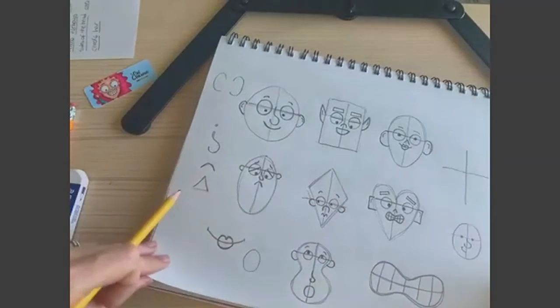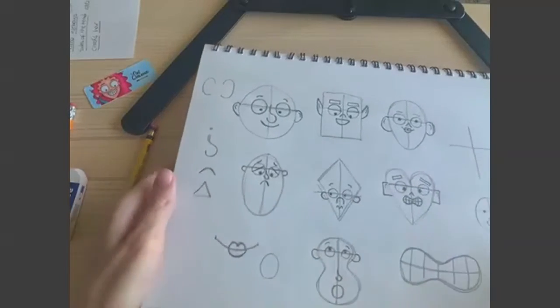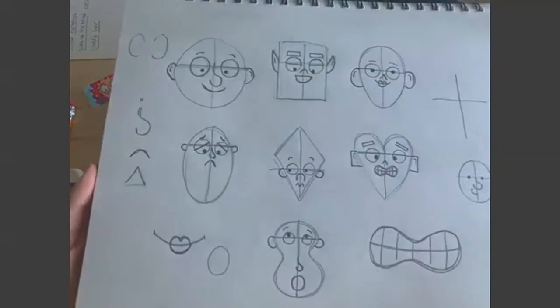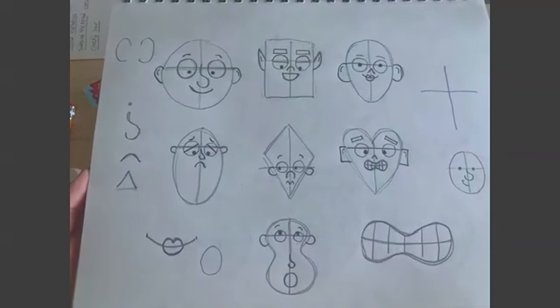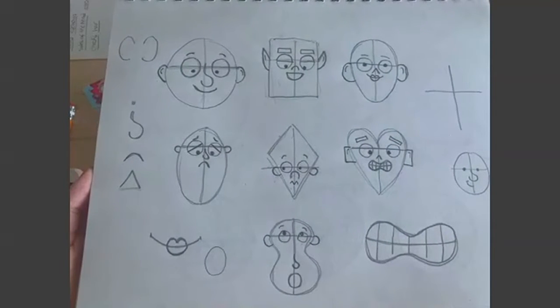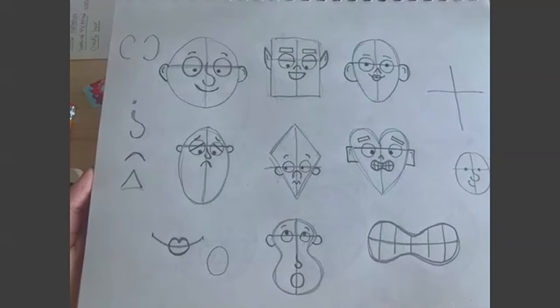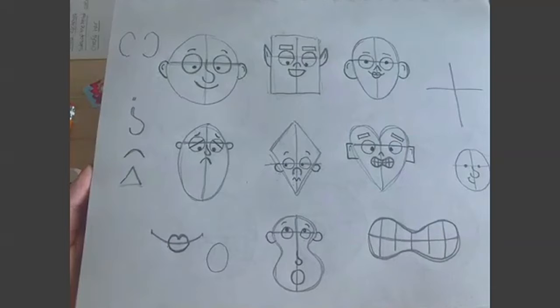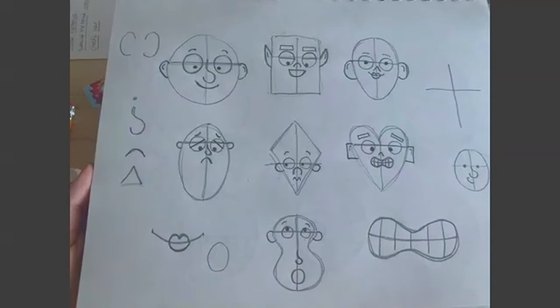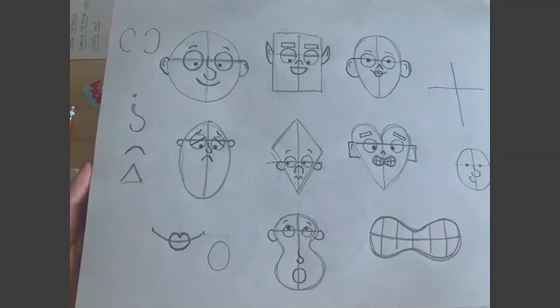I'll ask them to see if they want to take a picture of this so that they can remember this and practice at home. Sure. Yeah, they are taking pictures. Awesome. I'll just leave it like this for a minute so they can.